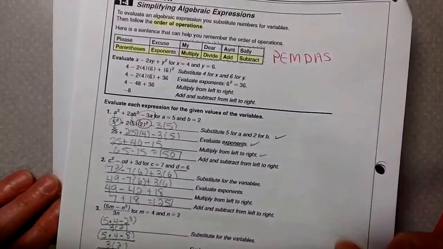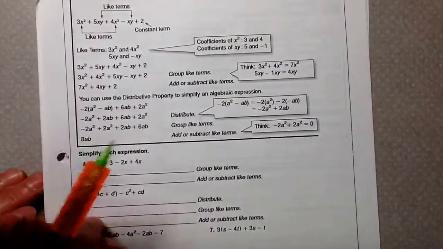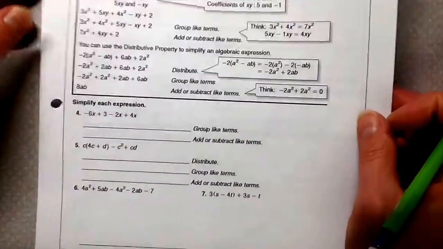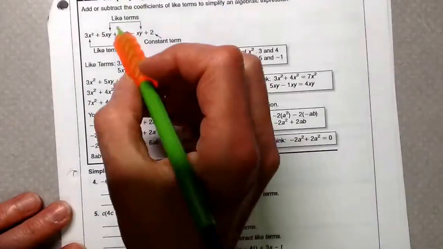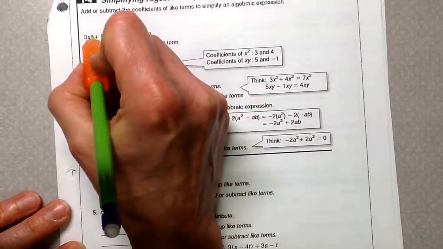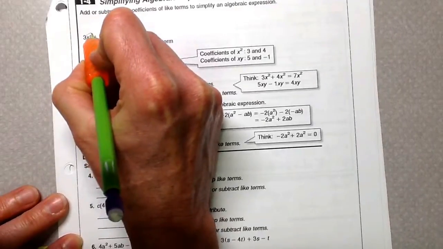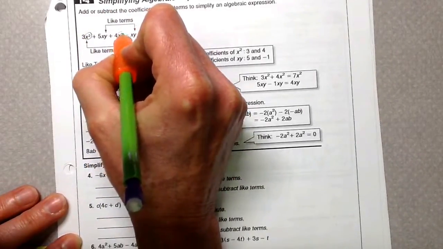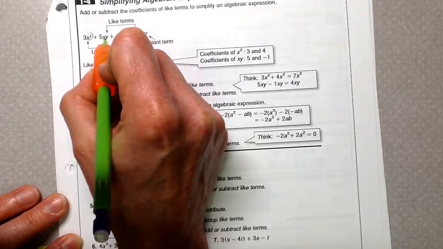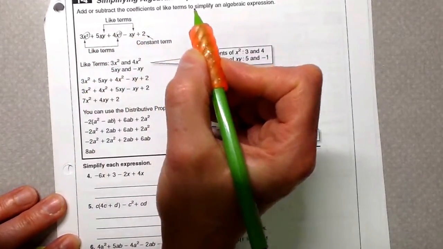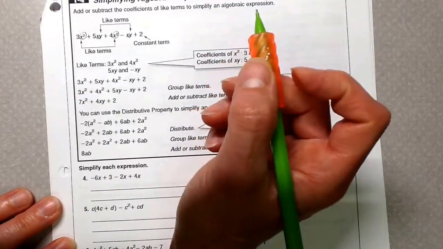Okay, so that is simplifying algebraic expressions. Now we want to combine like terms. So you have some examples here. Like terms have the same variables to the same power. So here's an x squared, here's an x squared. That's what you look at. You look at the variables and the powers on the exponents. So this is xy, they're both to the first power, xy both to the first power. So they are like terms.